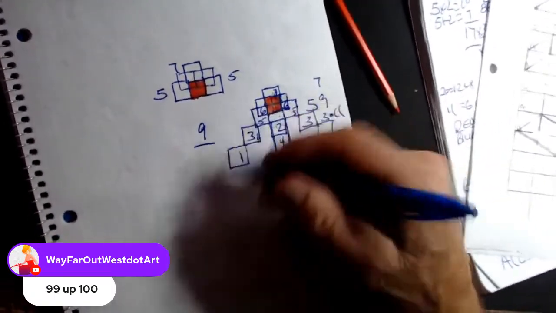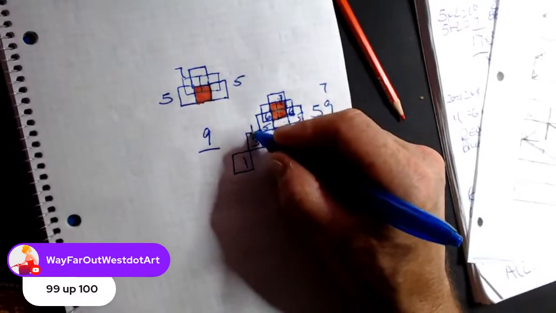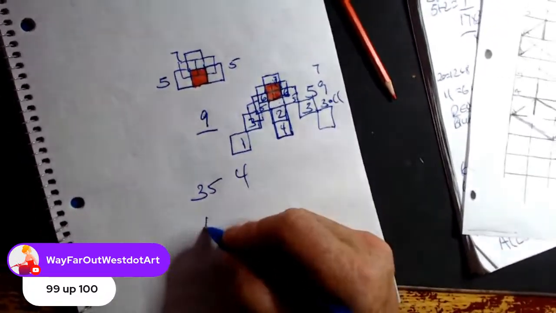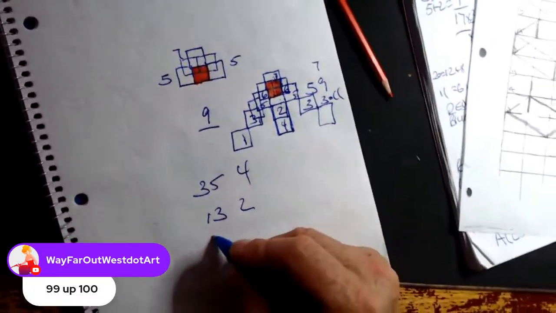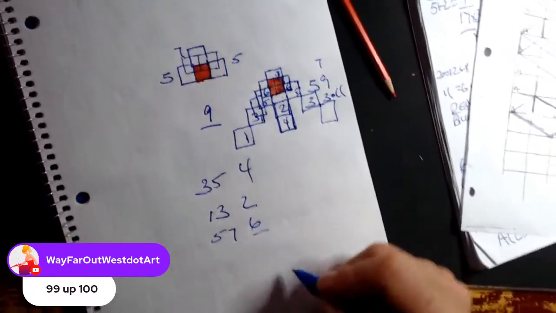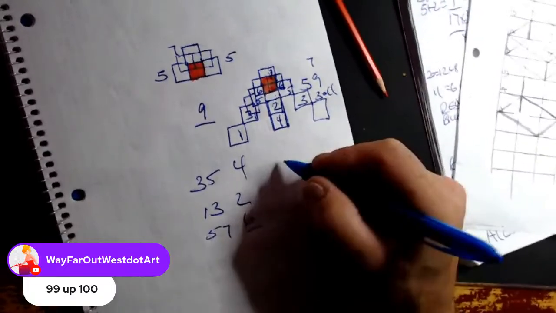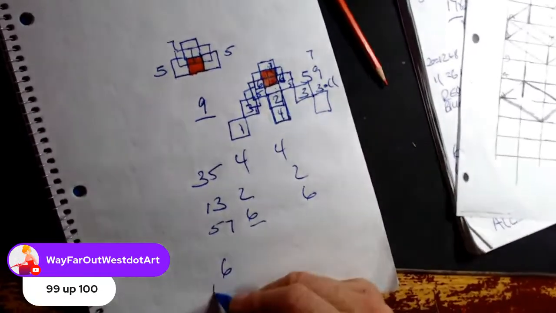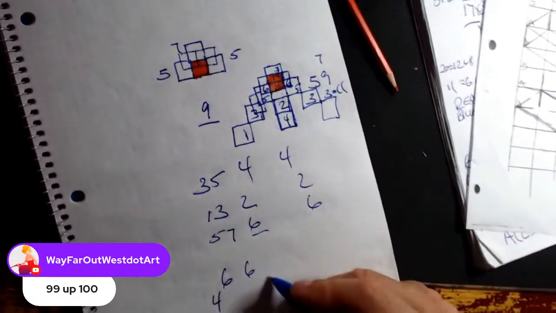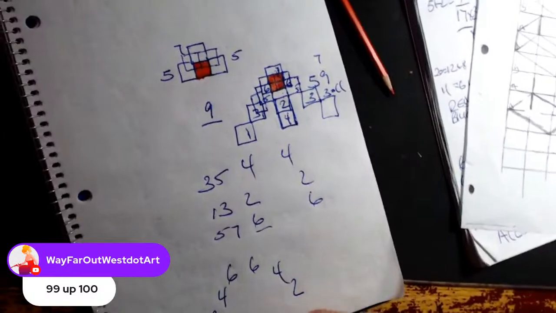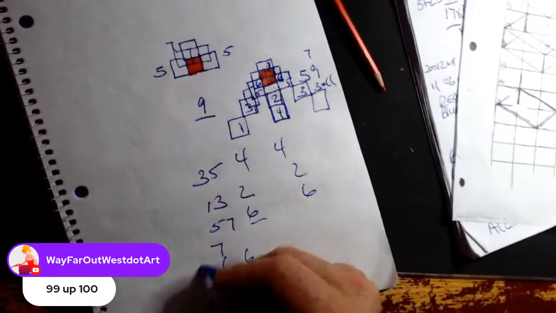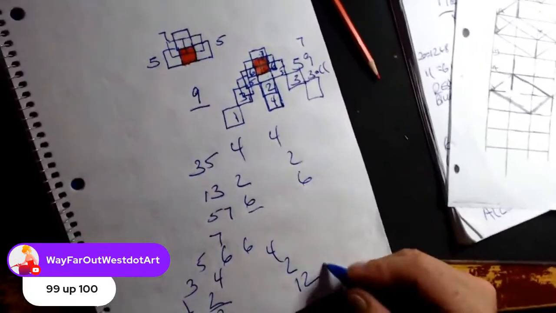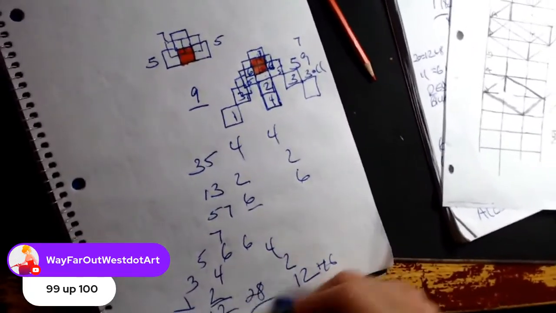And now anyways, to connect the rest of these, 6 goes over here. Connecting 3 and 5 is with number 4. Connecting 1 and 3 is with number 2, and connecting 5 and 7 is with number 6. And then it goes down the other way, the same thing. It goes 6, 4, 2, 6, 4, 2. 12, 12. What connects 7, 5, 3, and 1 is 16. 16 and 12, 16 and 12, 28.